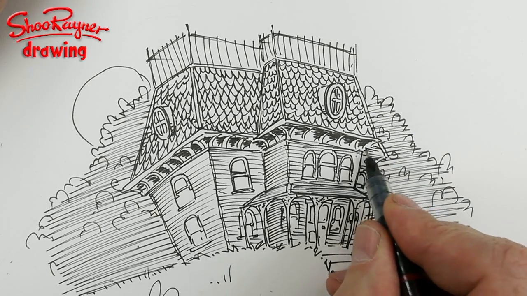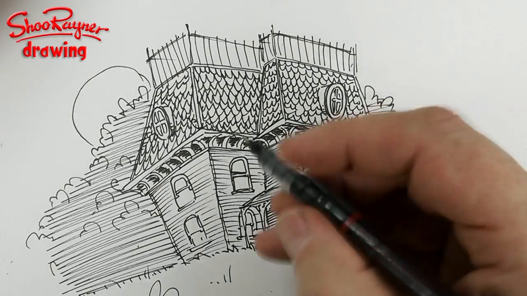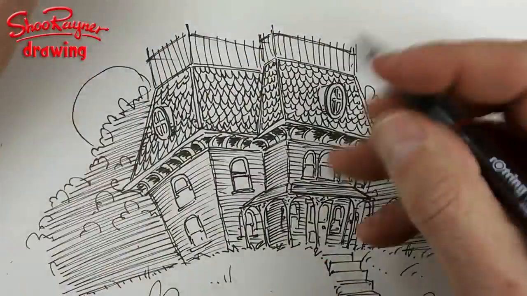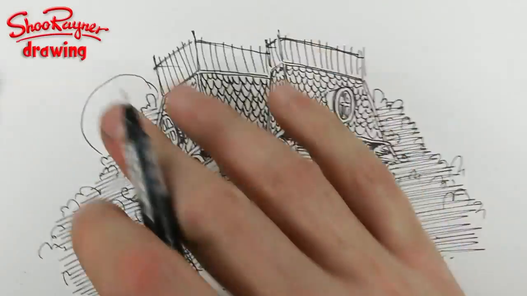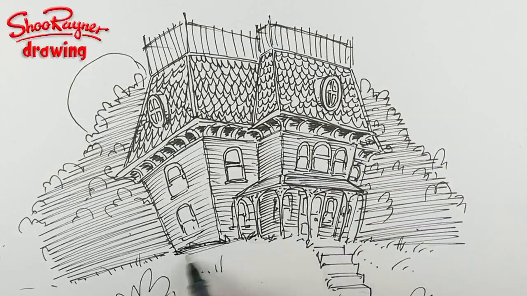And we're going to need some more of that. I think the moon is coming down that way.